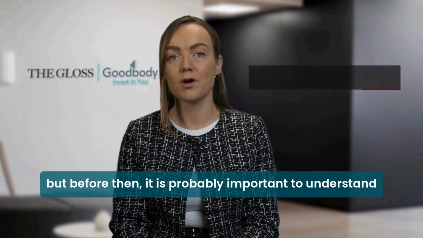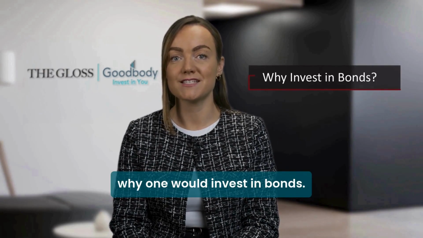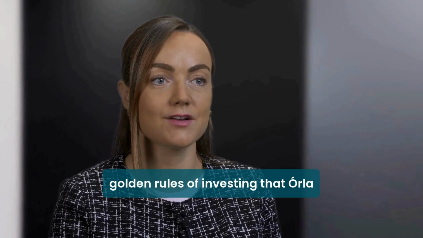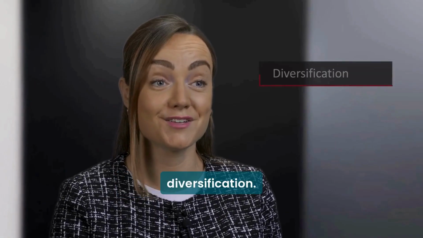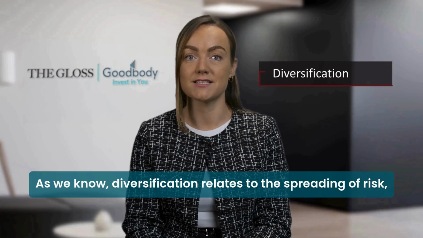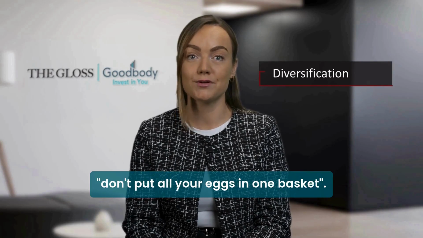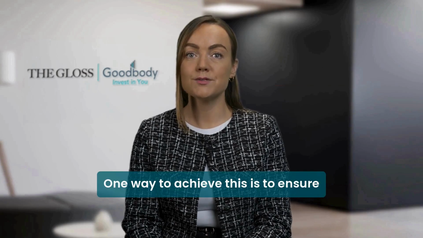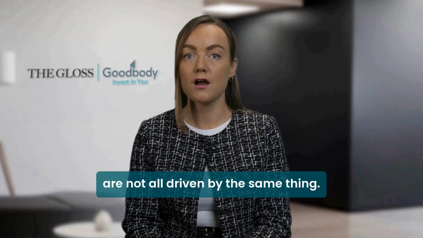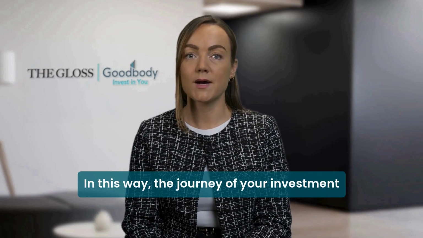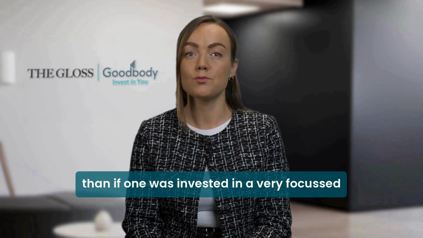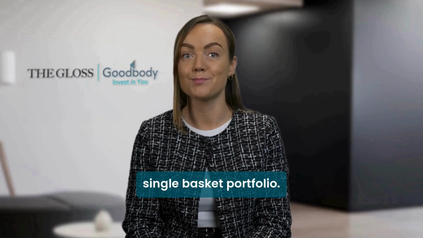But before then, it is probably important to understand why one would invest in bonds. The first reason comes from one of the golden rules of investing that Orla told you about in Module 1, diversification. As we know, diversification relates to the spreading of risk. It is the quintessential don't put all your eggs in one basket. One way to achieve this is to ensure that the sources of returns in your financial portfolio are not all driven by the same thing. In this way, the journey of your investment returns is a lot smoother and less volatile than if one was invested in a very focused single basket portfolio.